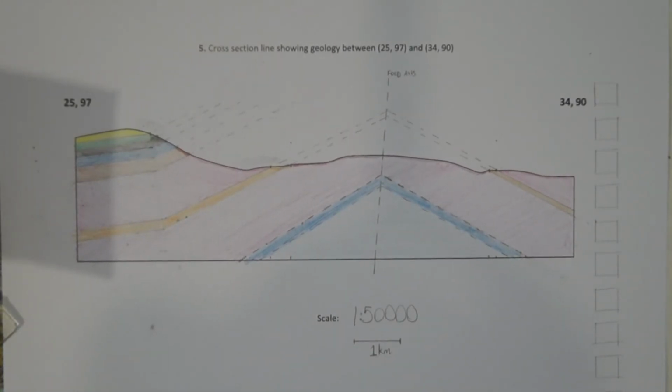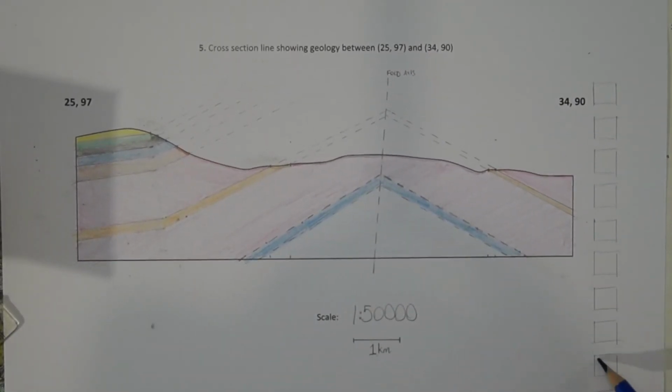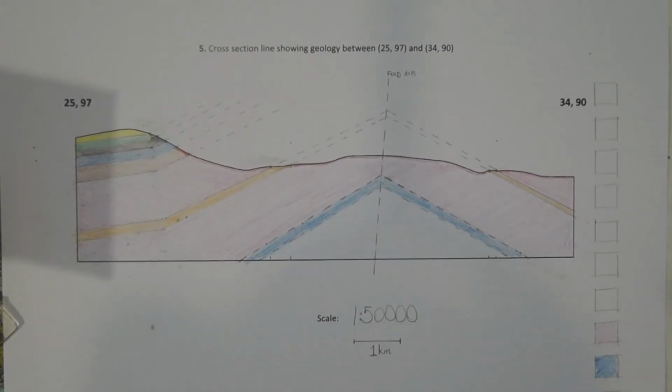And starting with our oldest rocks first. So our light blue, and then our very dark blue, then we're going into our pink, then we've got our sandstone bed, and then we're into our St. Morgan's group. Then I've done my uppermost Devonian in a brown.